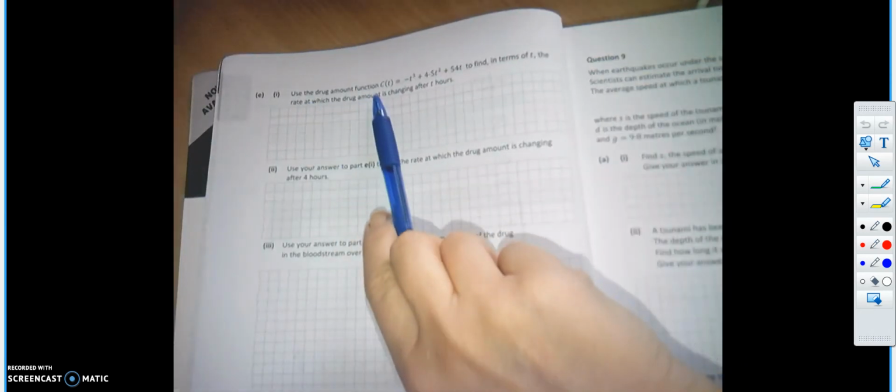On the next page, we are getting close to where the calculus is required. It says use the function to find, in terms of t, the rate at which the drug amount is changing. So it's mentioning rate of change, and because it's mentioning rate of change, that means differentiate this function. So you had a minus t cubed plus 4.5 t squared plus 54t, and you want to differentiate that.